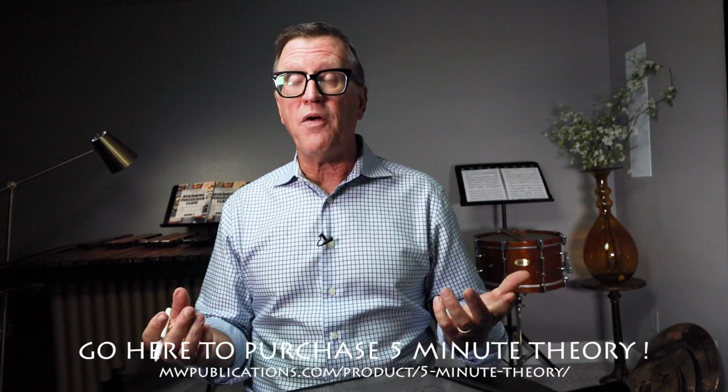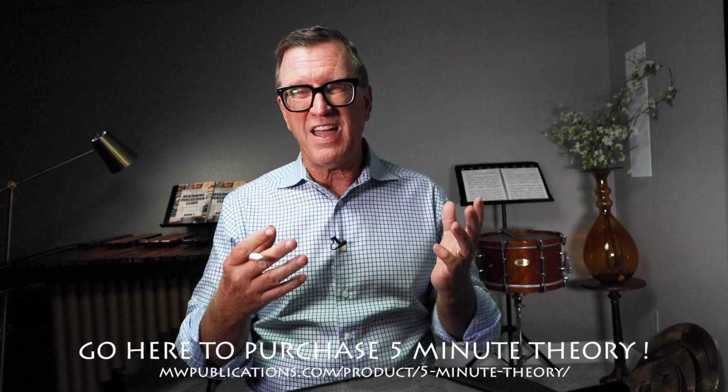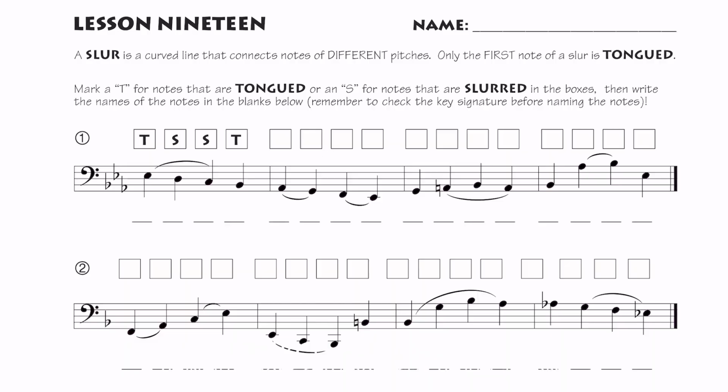On lesson number 19, we're introducing the tongue and slur. You might have already done this in your beginning band book and learned about it, but now it's just reinforcing that. So let's start off by writing our name at the top of the page.